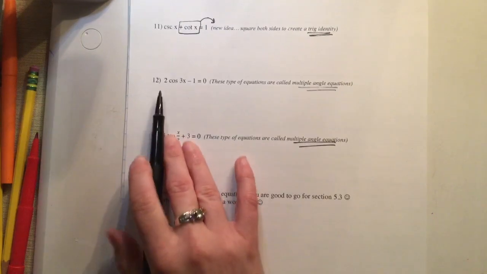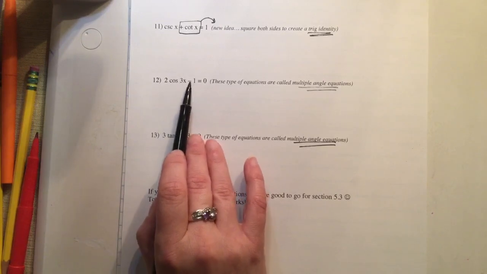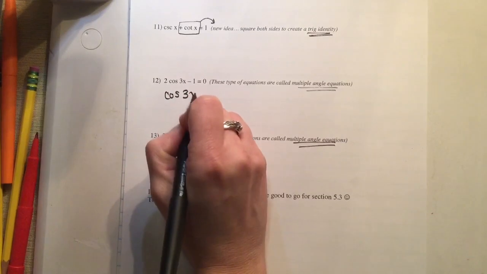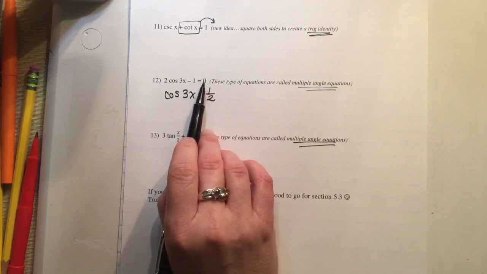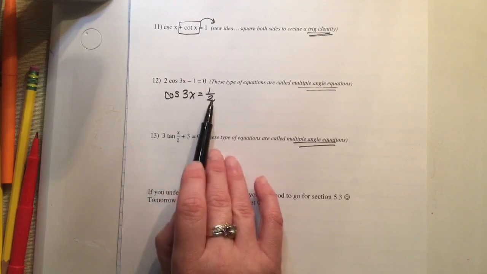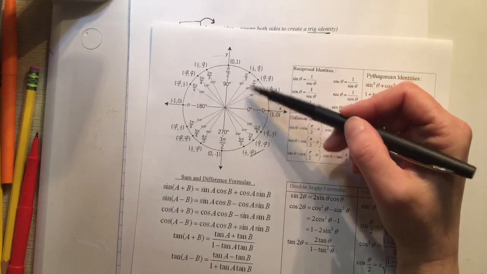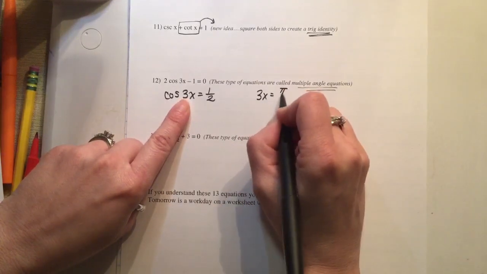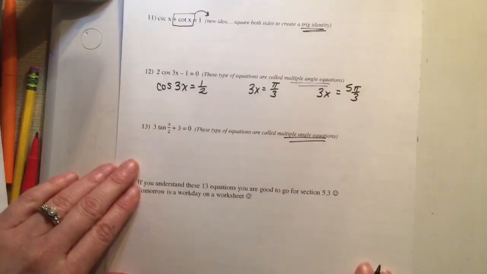Okay, so if I'm looking at number 12, I need to isolate the cosine of 3x. So I'm going to add 1 over and divide by 2. So I would have cosine of 3x equals positive 1/2. It would be positive because this negative 1 would become a positive when I add it over. You start off looking for places where the cosine is equal to 1/2. The cosine is equal to 1/2 at pi over 3 and at 5 pi over 3. So I take 3x equals pi over 3 and 3x equals 5 pi over 3.